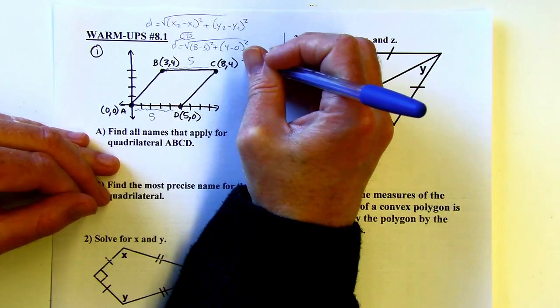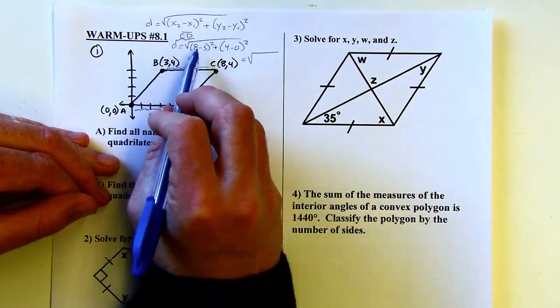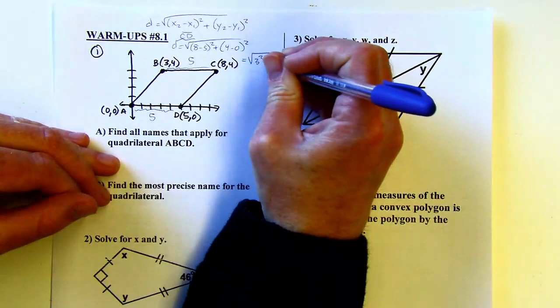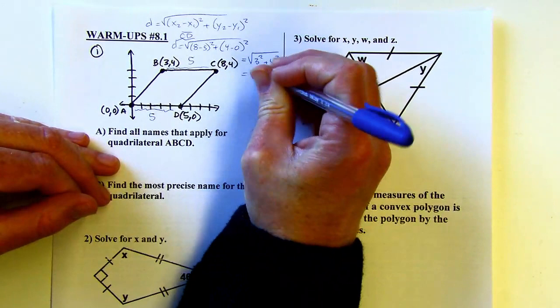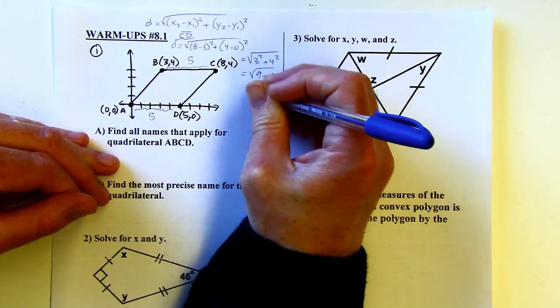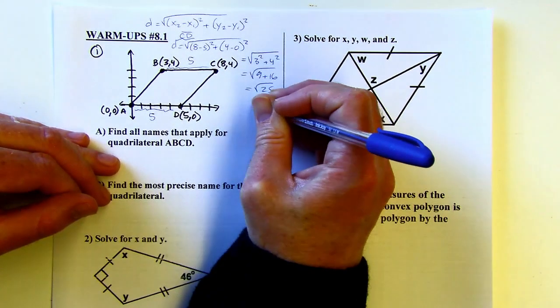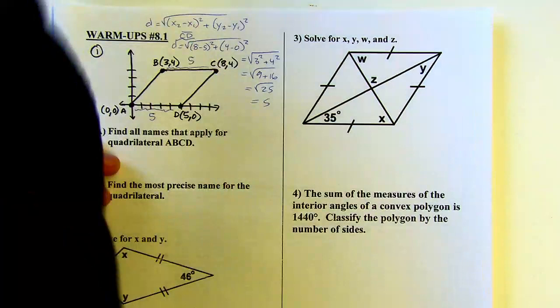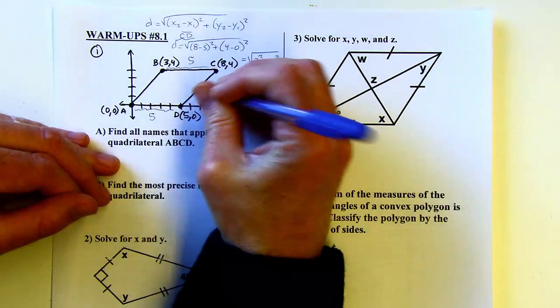I didn't leave myself much room here, so I'm going to have to work small. So I've got 3 squared and 4 squared. 3 squared is 9, 4 squared is 16. When I add those together, I get 25, and the square root of 25 is 5. So this side is also 5.